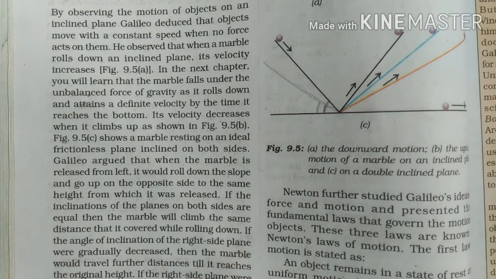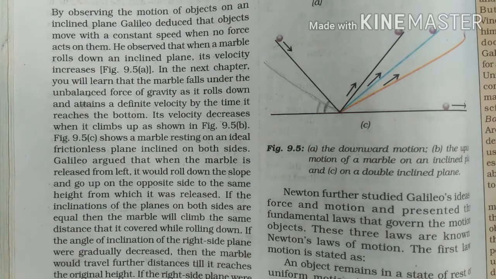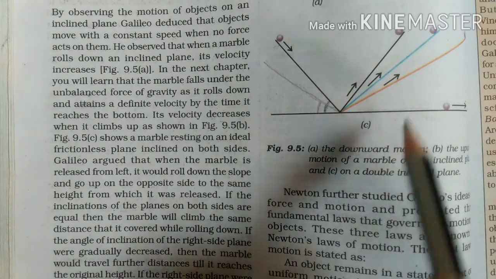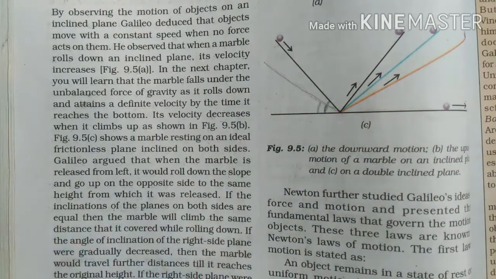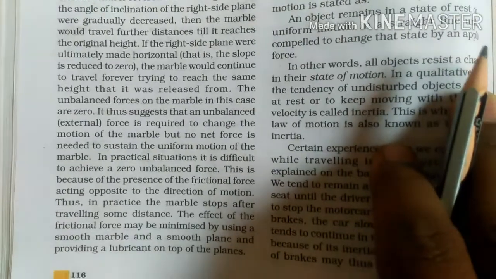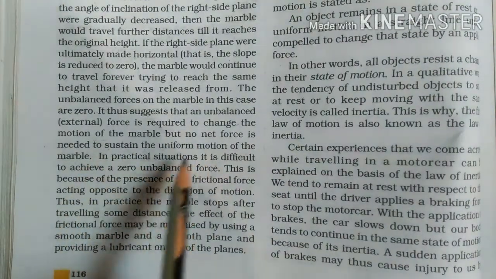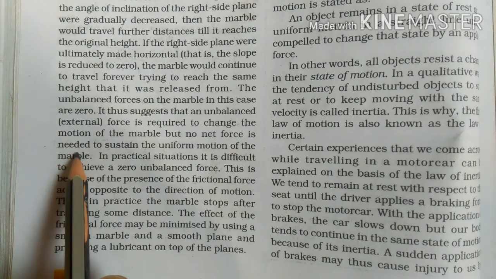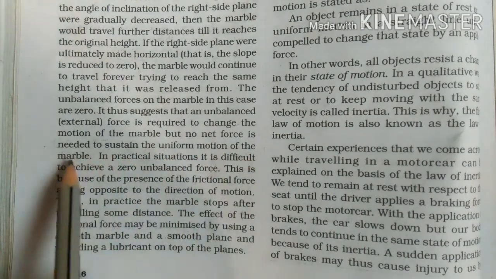It thus suggests that an unbalanced, means external, force is required to change the motion of the marble, but no net force is needed to sustain the uniform motion of the marble.